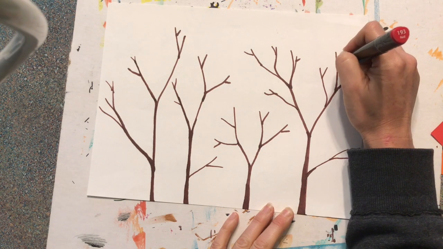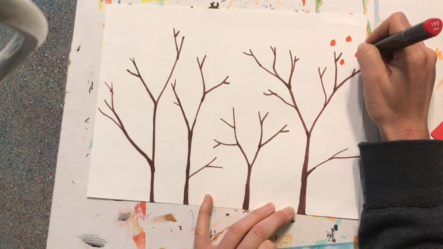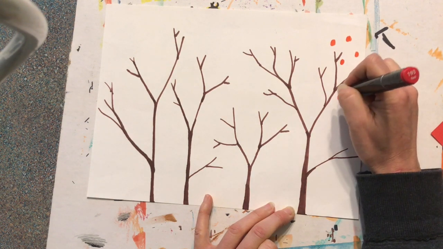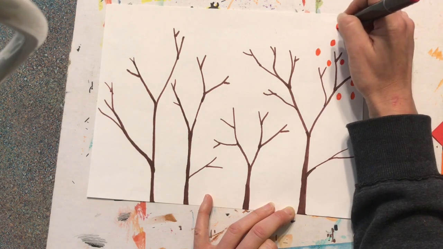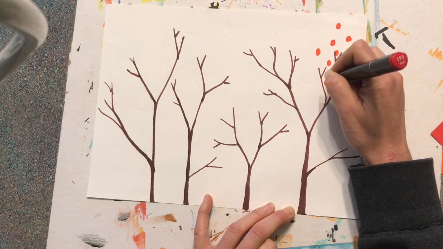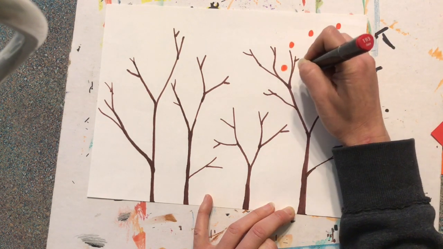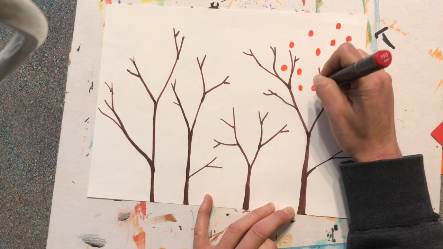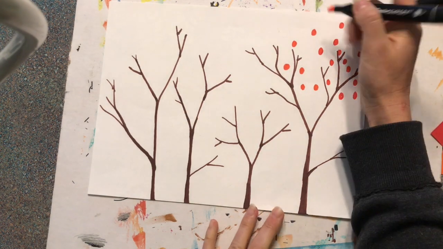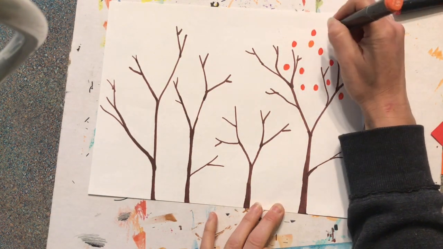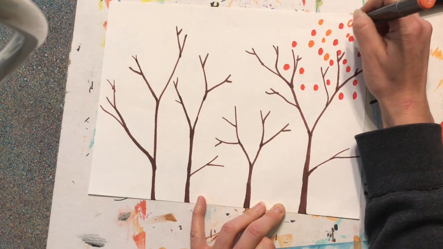So I'm just going to simply kind of start and go around my tree with circles. I'm just kind of like building out my color. And you can go on the branches, around the branches. And if you want to stop and pick a different color and then work in that area, you can have bigger circles.